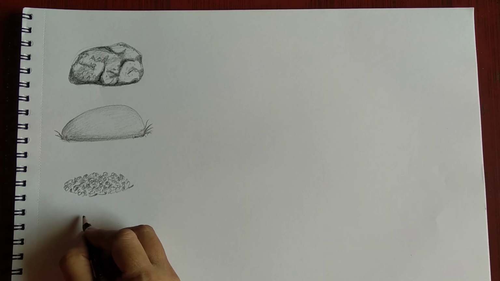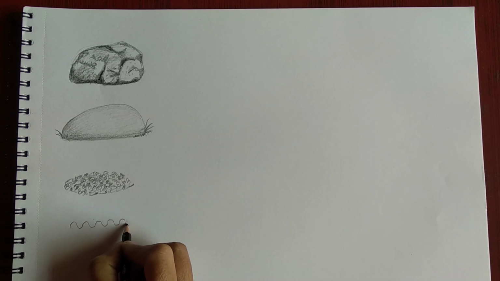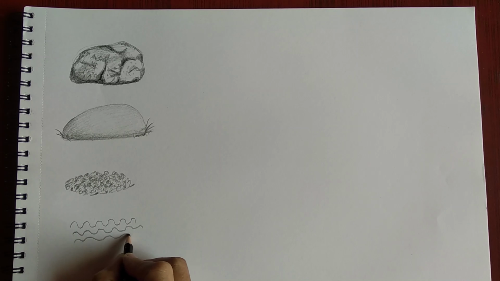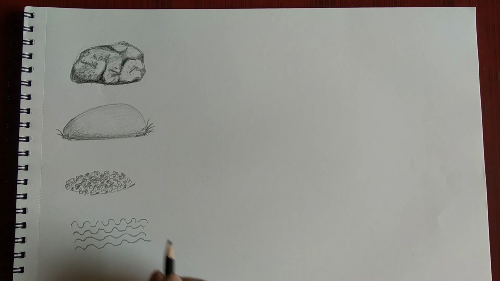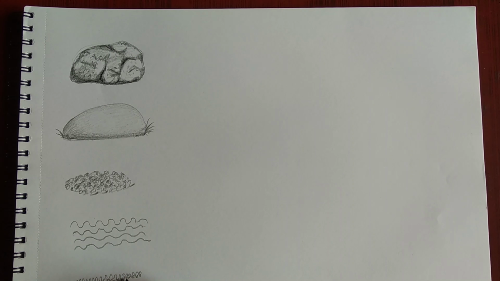Now this is the surface which is bumpy, where up and down, the surface is not smooth. There are ups and downs, so we call it a bumpy surface. You might have seen it when we go for some ride. When the road is uneven, we call it a bumpy ride. This is how we can show the bumpy surface with this texture.